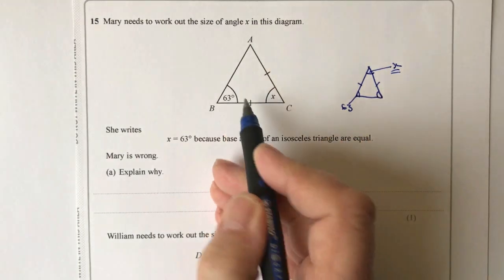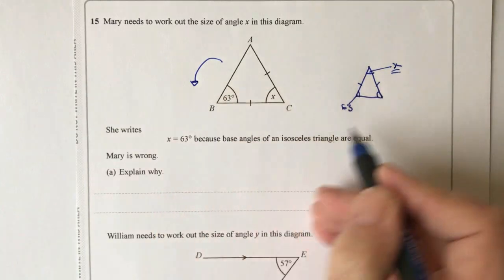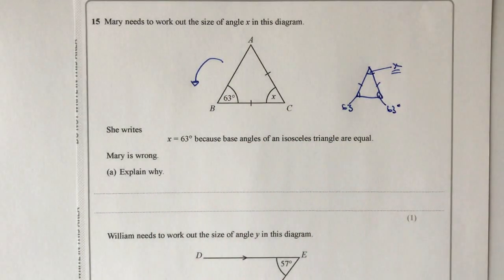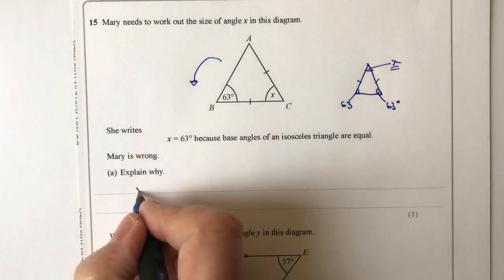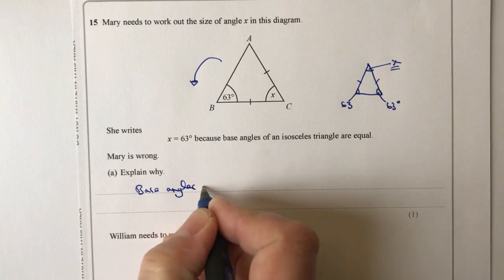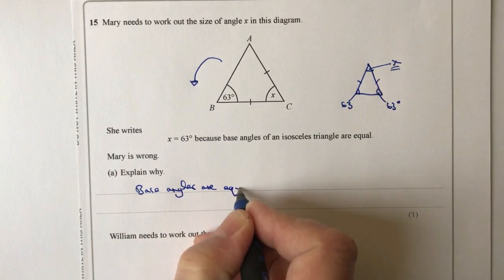And this bit, if you can imagine what I've done is I've flipped it over, this bit at the bottom is also 63 degrees. So you need to write that into some sort of sentence. Okay, I would say base angles are equal. Something like this.